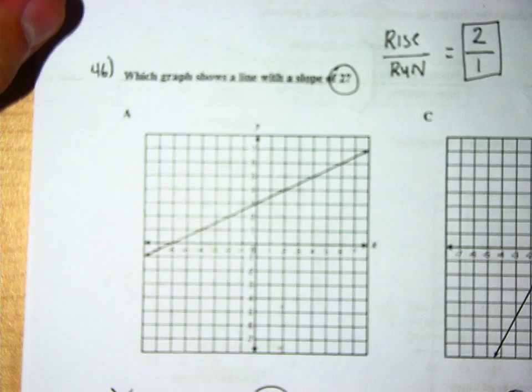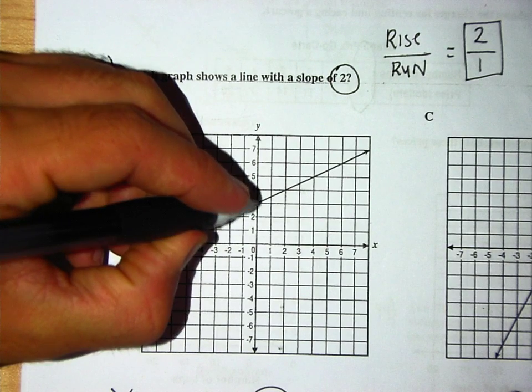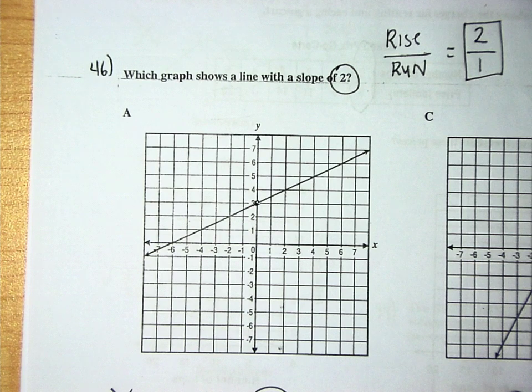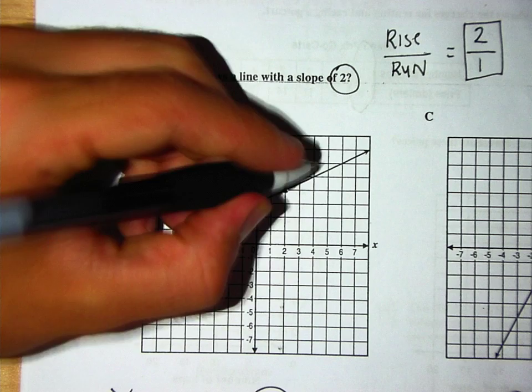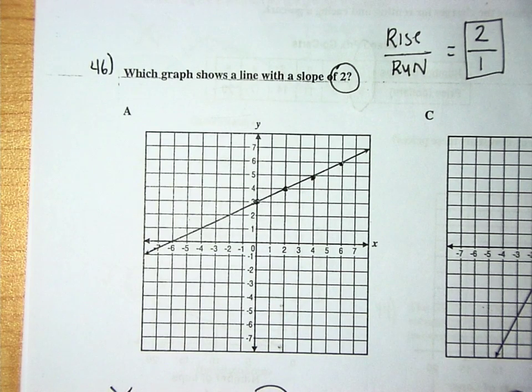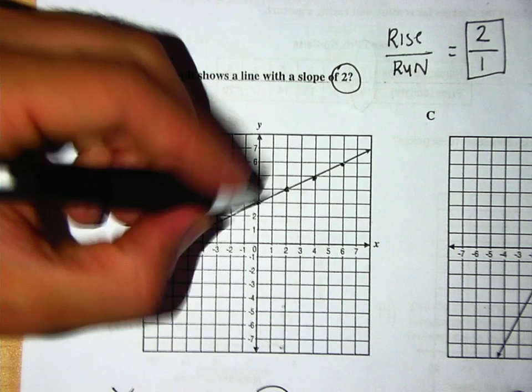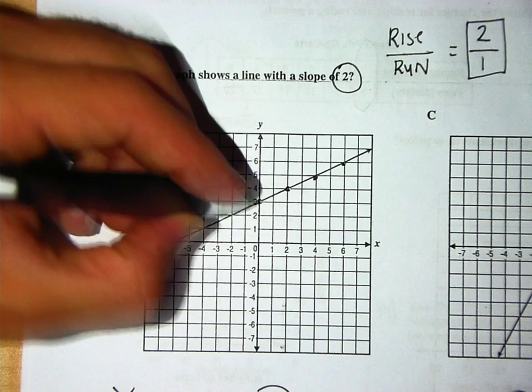First, looking at A, I need to find some usable points, and I see one point on my y-axis at 0, 3, another point here at 2, 4, could also see another point at 4, 5, or at 6, 6. I'll just use the first 2 points I have from 0, 3 to 2, 4.